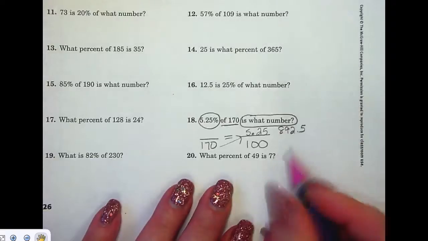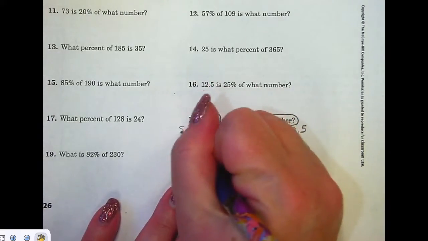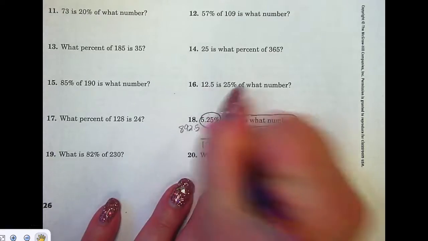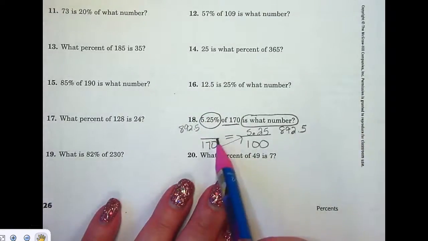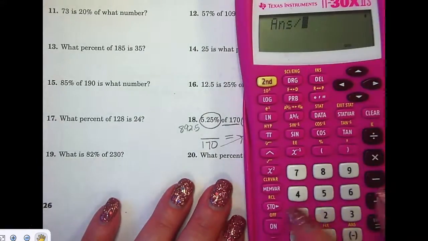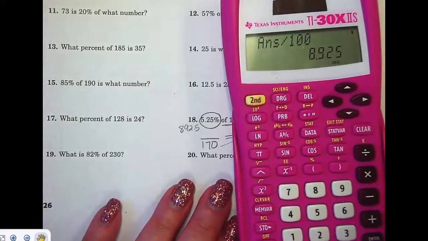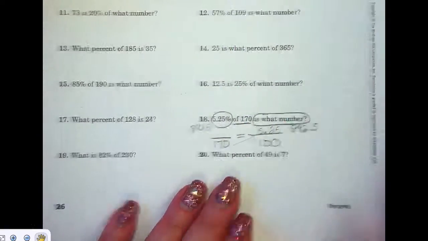Okay, so cross multiply this way. This times this would give us 892.5. So since we don't know what that number is, we're going to do the opposite. So we're going to divide. And we got the answer of 8.925.